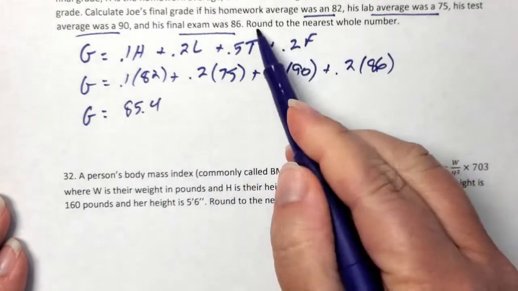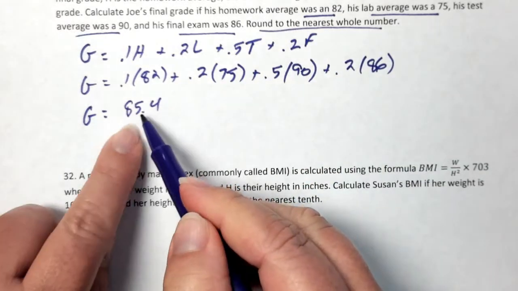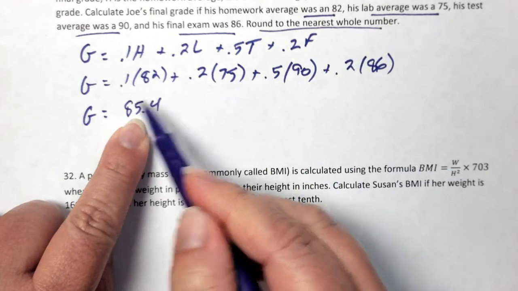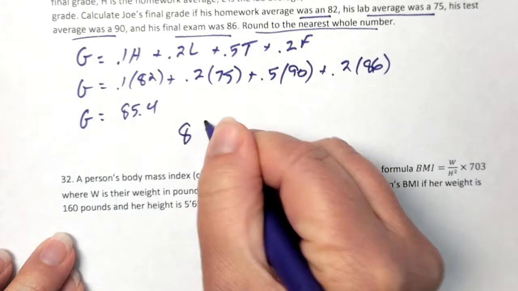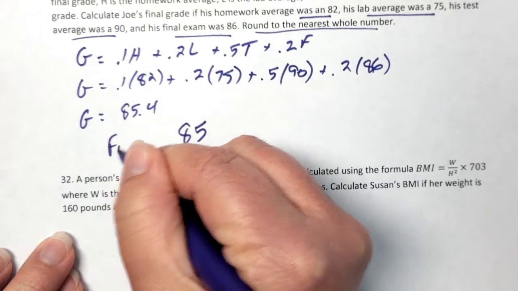And they said round to the nearest whole number. So 5 is in our whole number position. 4 will not round up. It will stay where it is. So his final grade is 85.